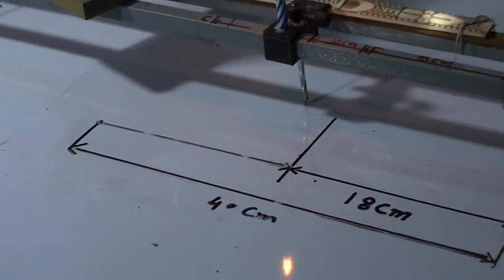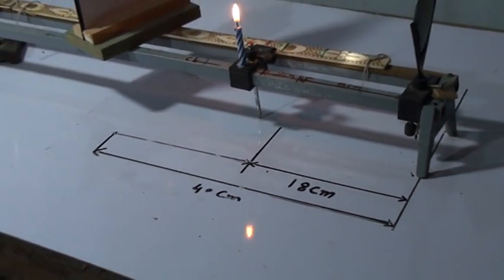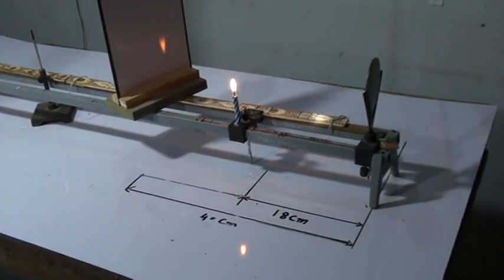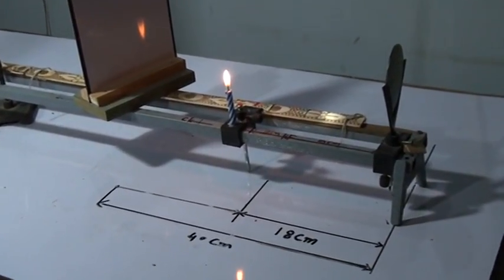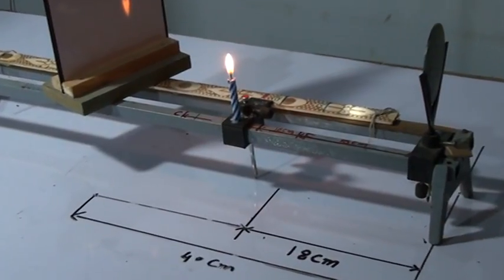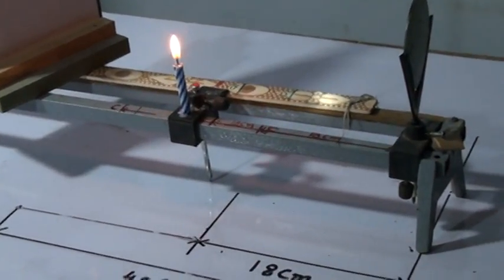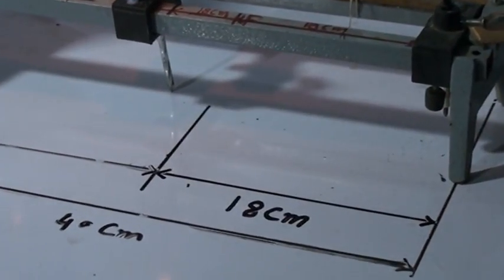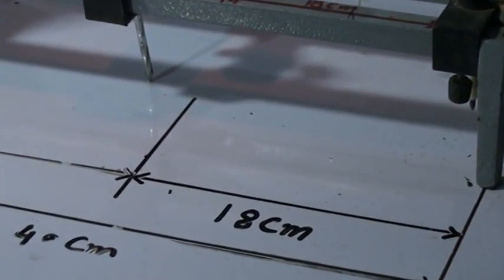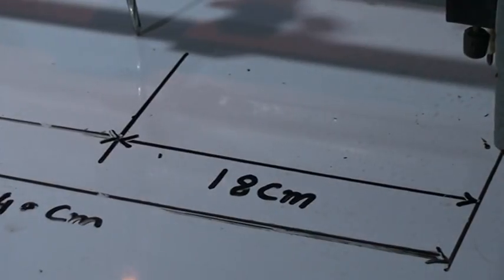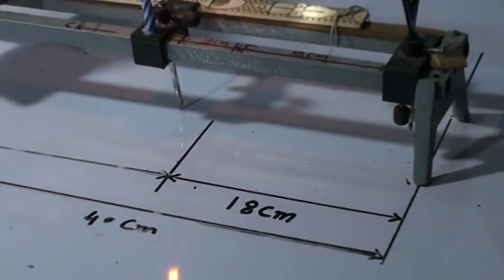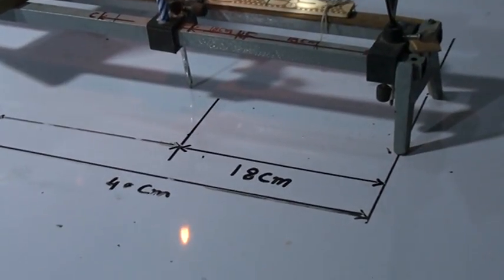Let us see the distance between the screen and the mirror. You can see that is 40 centimeter, while the candle is placed at a distance of 18 centimeter. It means that the actual focal length of the mirror is 18 centimeter.